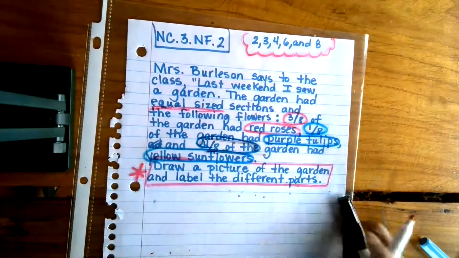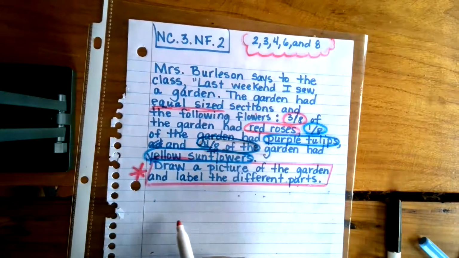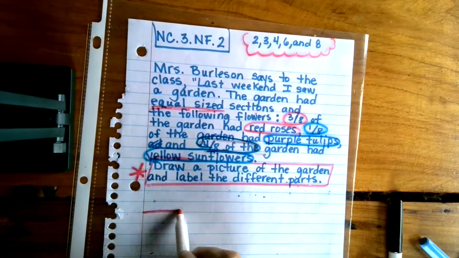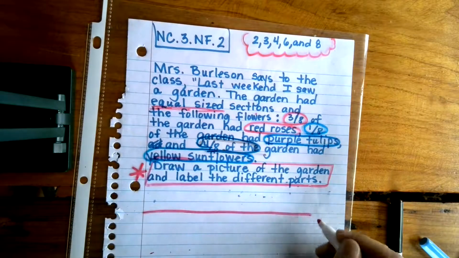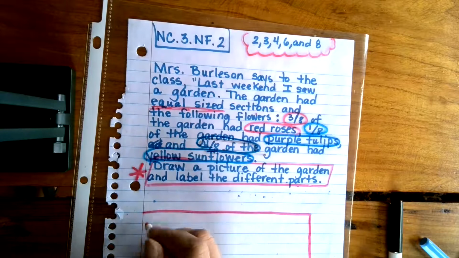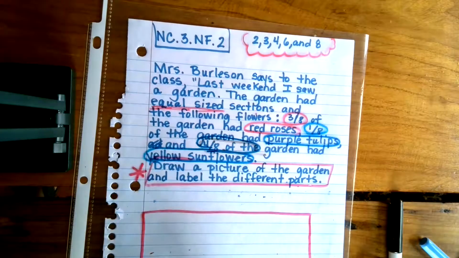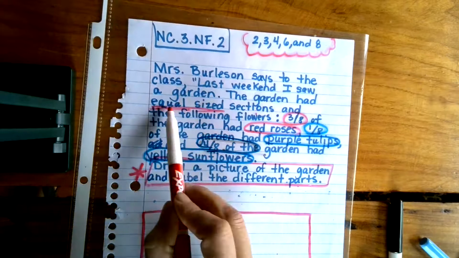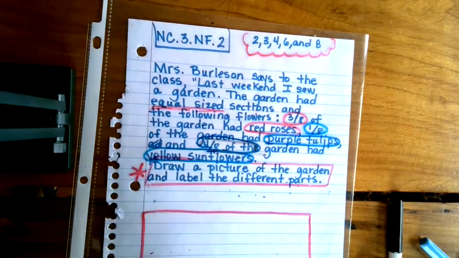So I'm going to kind of draw my garden a little bit big. I think I'll draw me a rectangular garden. I could draw a square. But I'm going to draw something because I want to partition this into equal-sized sections.